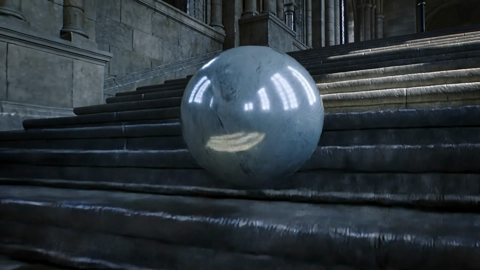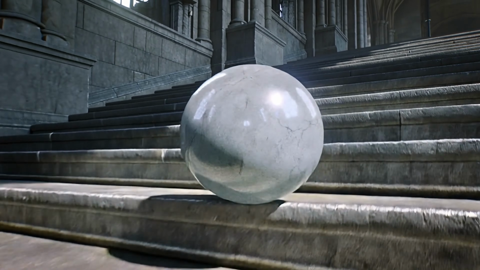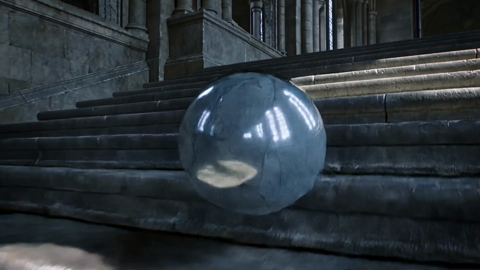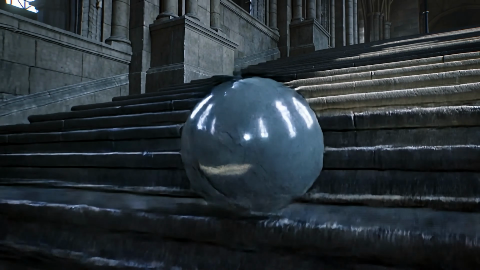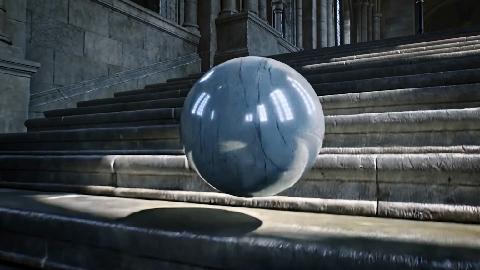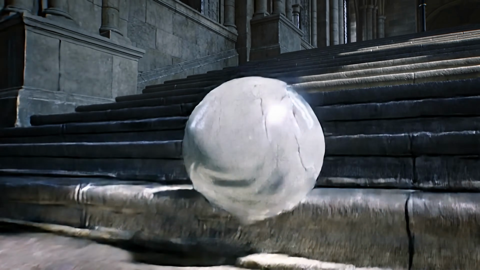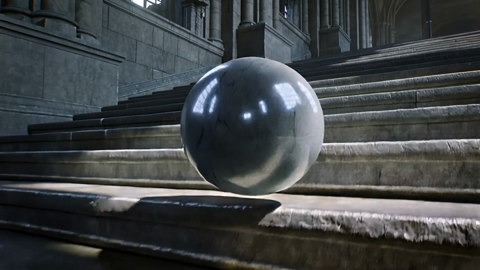The prompt is a polished marble ball rolling down a grand stone staircase. Dynamic tracking shot follows from a side as the ball bounces step by step. Each impact produces natural echoes, realistic gravity, reflections, and shifting light across its glossy surface. These little details are what make the scene believable. You are immersed in the world and you forget it's AI generated.